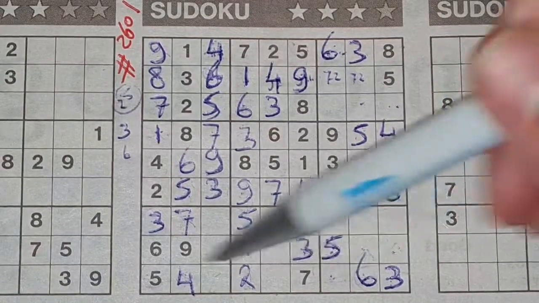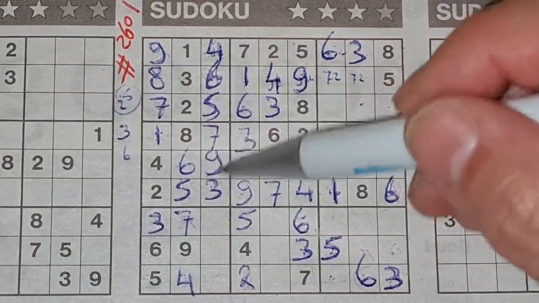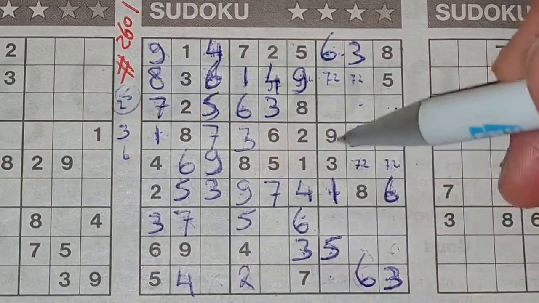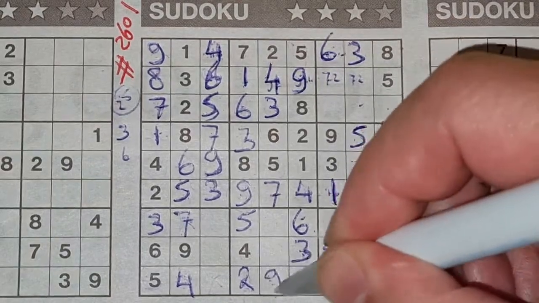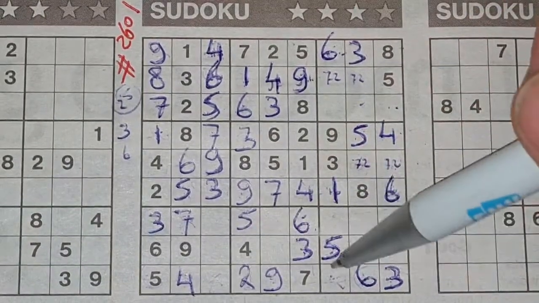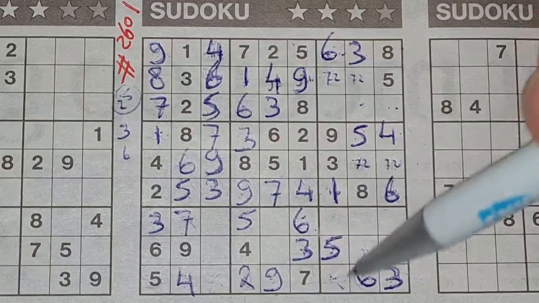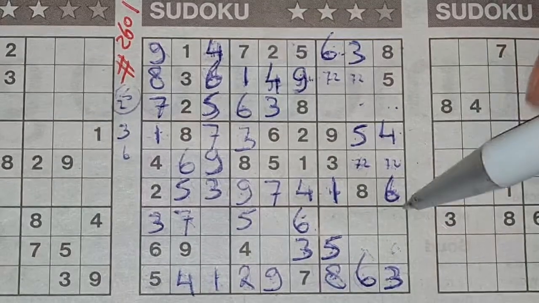Then 3 missing numbers in the last row. One of the missing numbers is 9. We see here 9, so no 9 there. Here, a 9, so no 9 there. The only place for the 9 should be there. 2 boxes left in the last row for the numbers 1 and 8. We see here 1, no 1 there. 1 should be here, and 8 goes there.